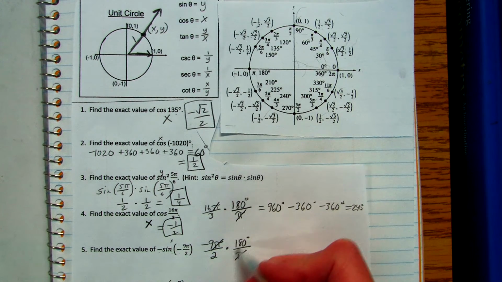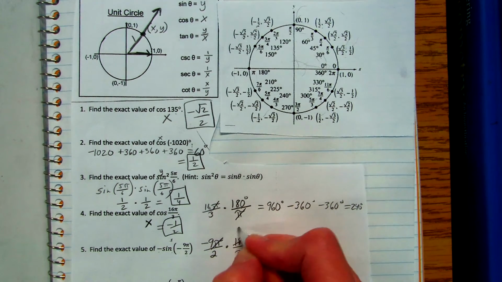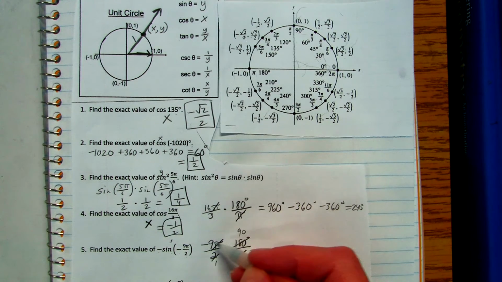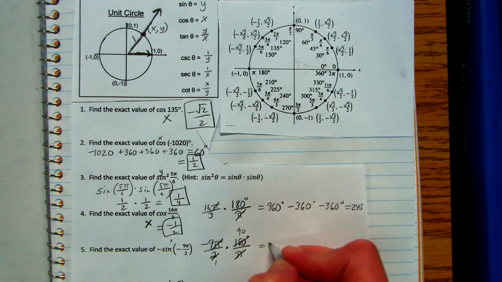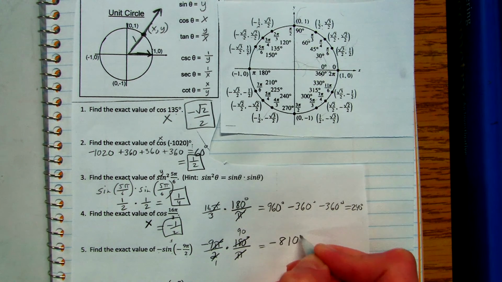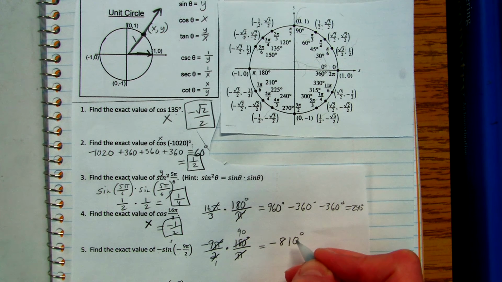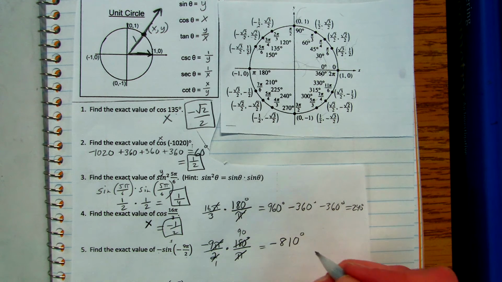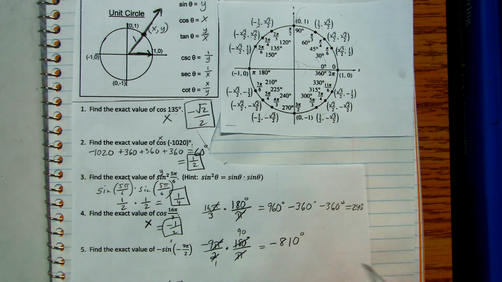You could cancel the 180 with the 2 if you wanted to. Call this 90 and 1. And then I just have negative 9 times 90, which is negative 810 degrees. So then do we add 360? And then we add 360 until it becomes positive. Did I do that right?